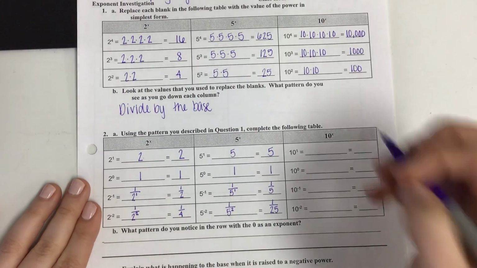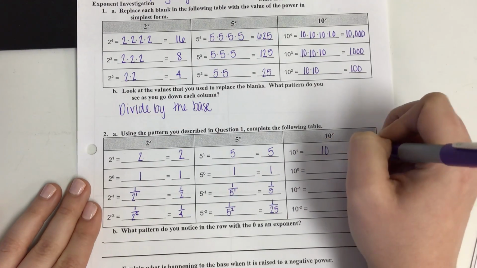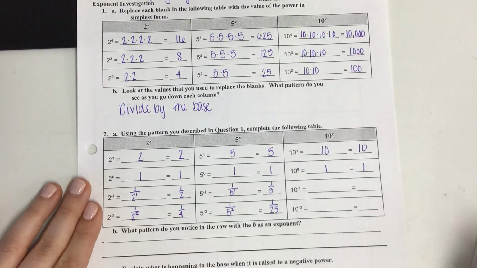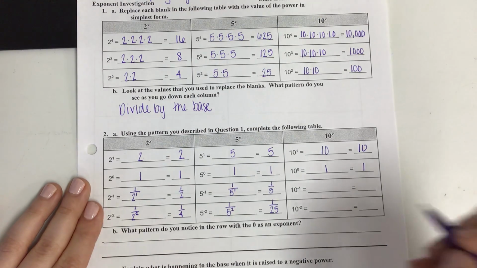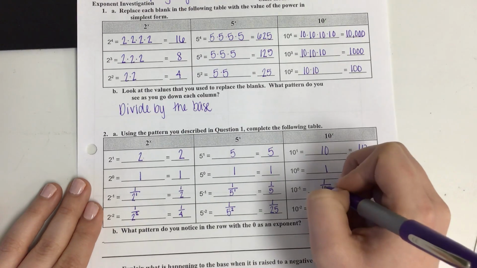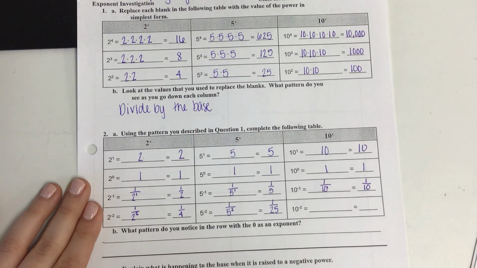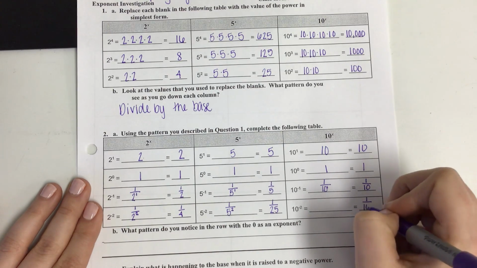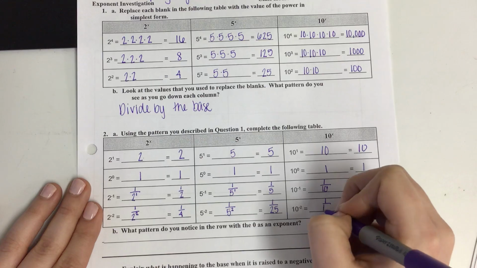And then we can do that with 10. 10 to the first power is just 10. I divide by 10, so I get 1. 10 to the 0 power is 1. I divide by 10, so 10 to the negative first is 1 over 10, or 1 over 10 to the first. And 10 to the negative second, I divide by 10 again, is 1 over 100, which is 1 over 10 squared.